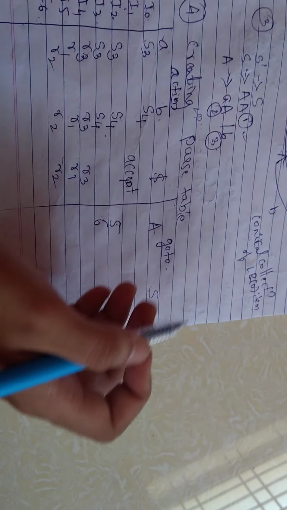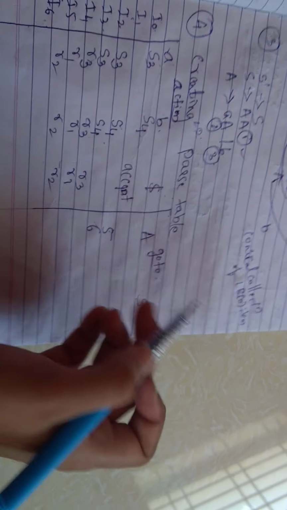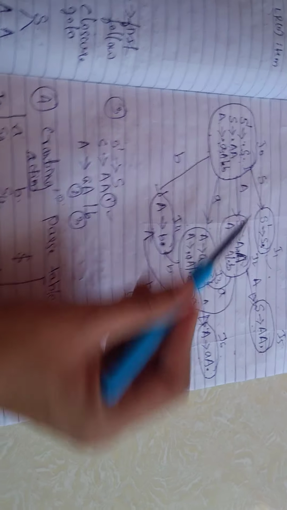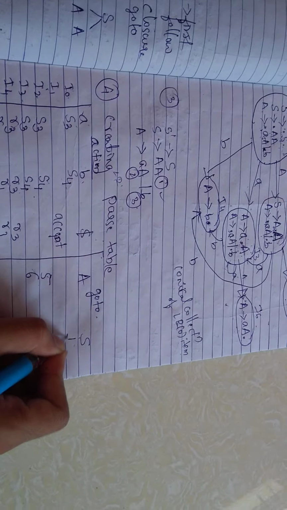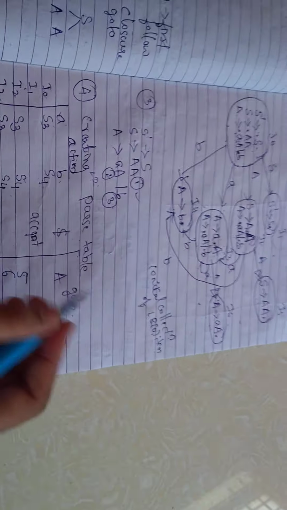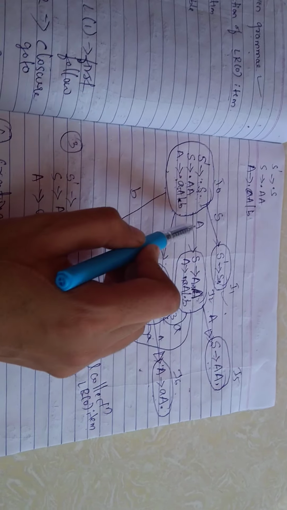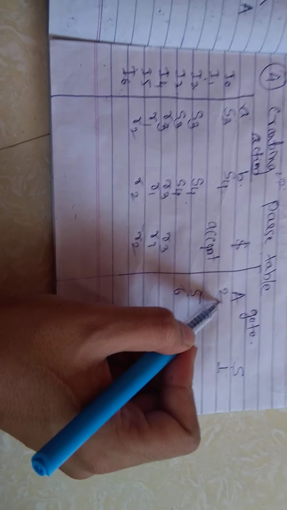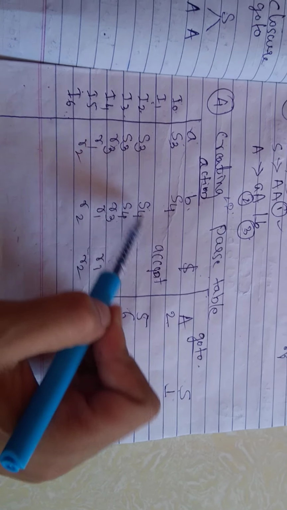One more case is I0 on capital S. Where will it go? I1. I0 on capital A, where will it go? I2. So that I will write here: 2 and 1. You may get to know that the whatever things are there, they are acting as shift.